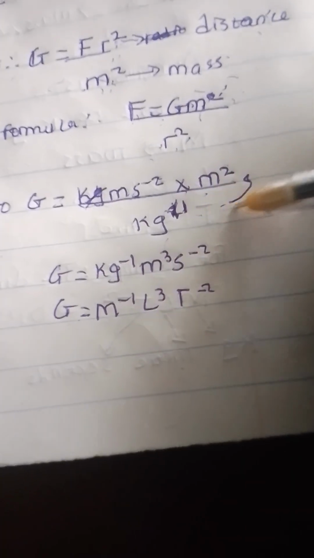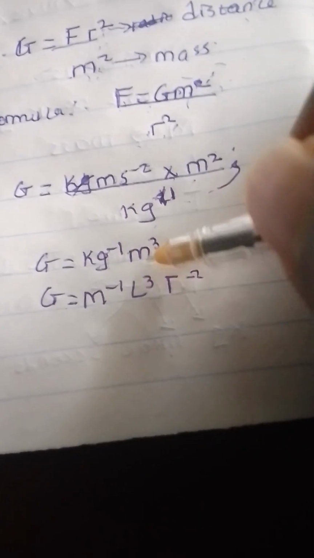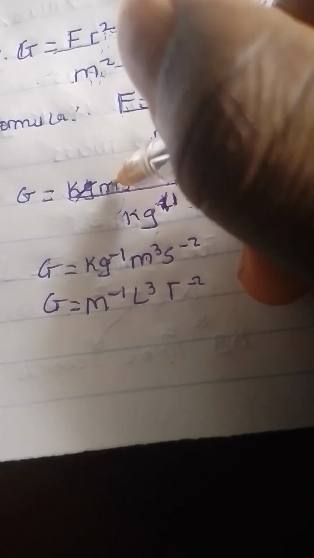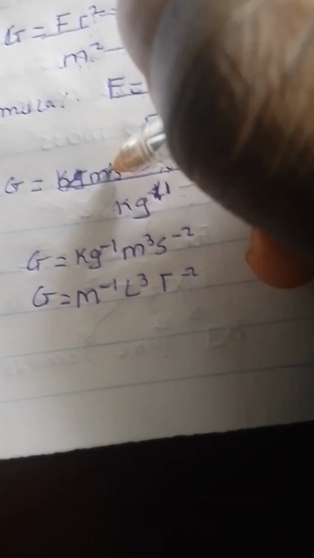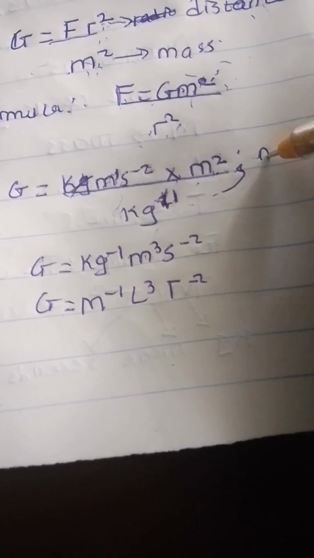The same thing, once this kg comes up again, it will change to what? Kg minus 1, m times m square. This m is the same thing as m raised to power 1. If you know indices, m1 times m square is the same thing as m raised to power 1 plus 2, which is also what? M raised to power 3.